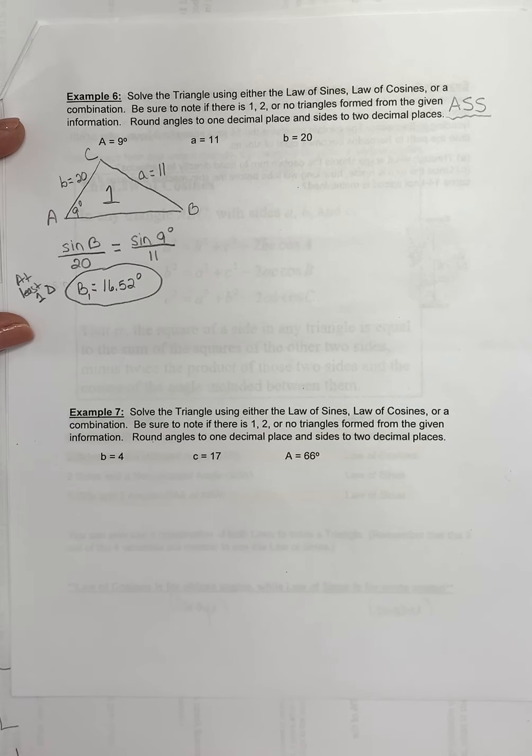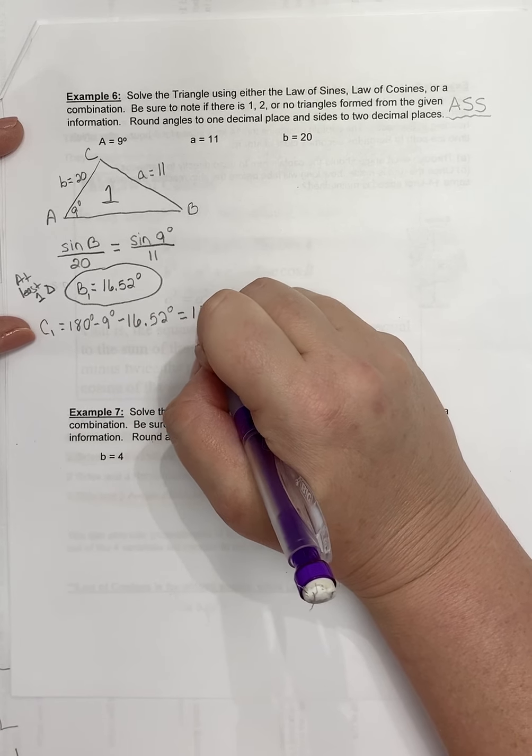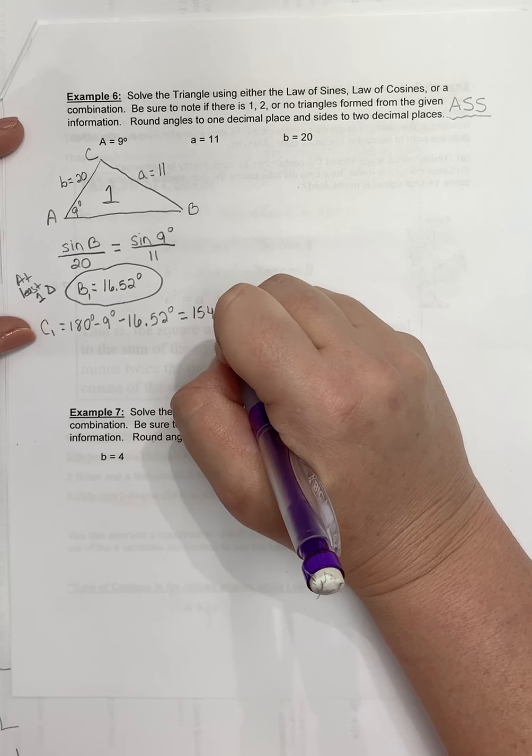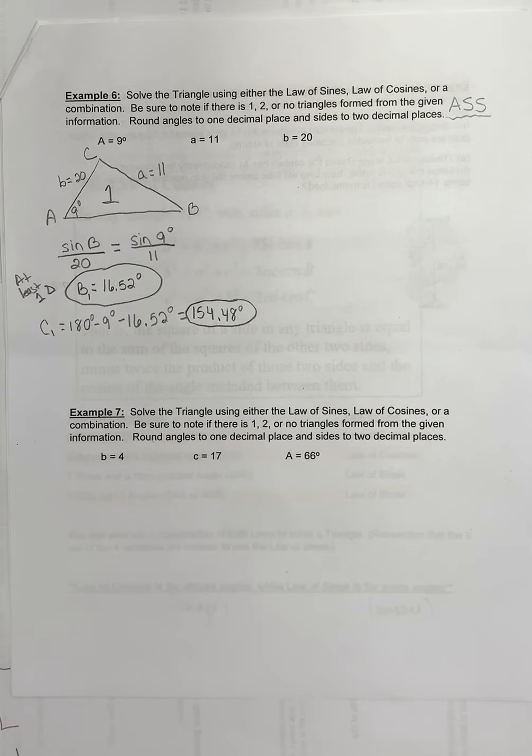Okay, so let's go on and find angle C. I'm going to call that angle C1. That's going to be 180 minus 9 minus 16.52. Turns out angle C is 154.48 degrees. Now, I still haven't checked to see if I have a second triangle. I'm going to do that in a minute. I just thought, let's go ahead and finish this one, because we know we have one. So there's C1.